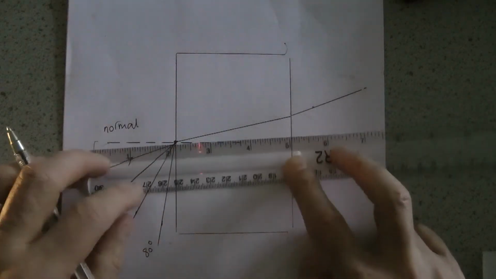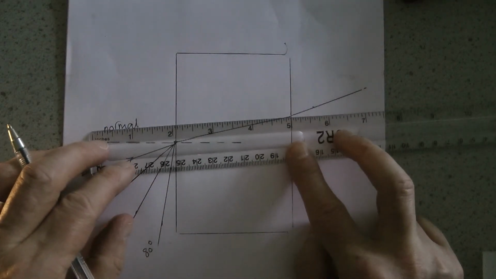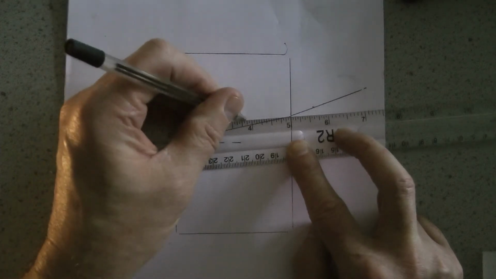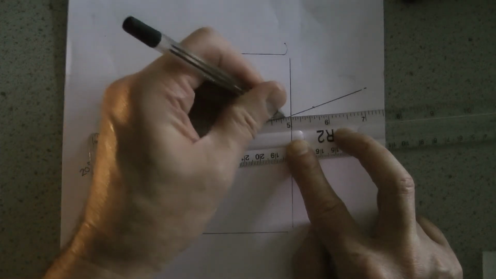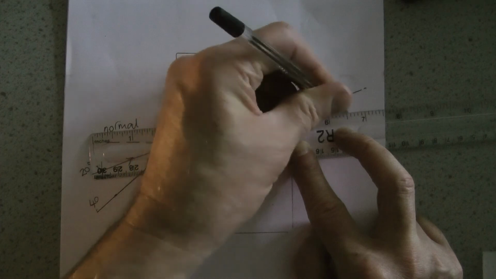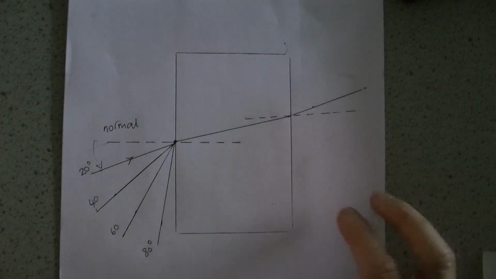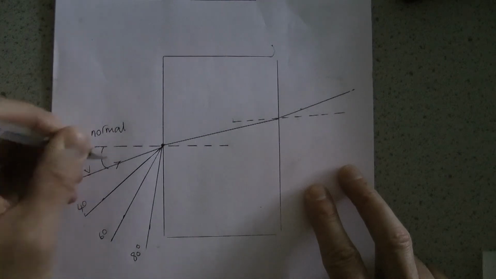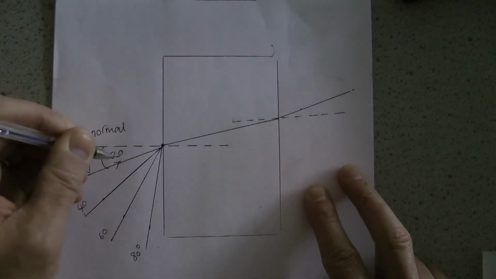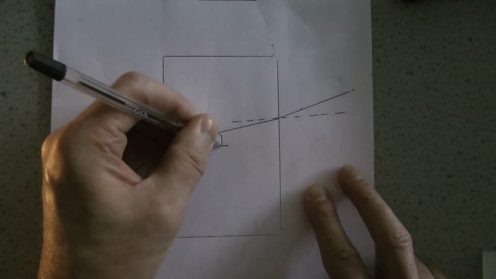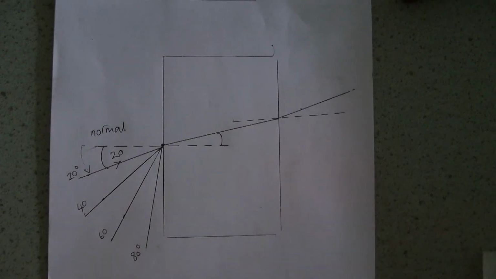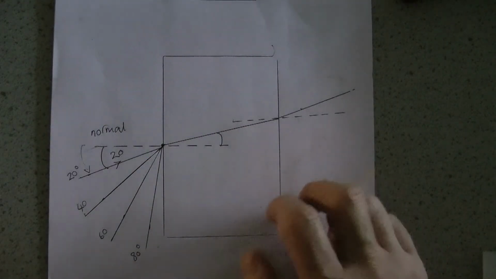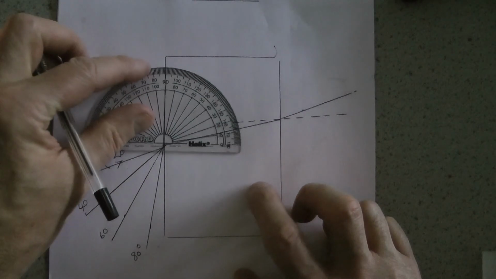And I'm going to put a normal here as well, where the ray exited the glass. I should really use my protractor for this. Now, here's the key point. Here's the bit we want to investigate here. If the angle it went in was 20 degrees, what's the angle to the normal in the glass? Well, I can use my protractor and measure that angle.